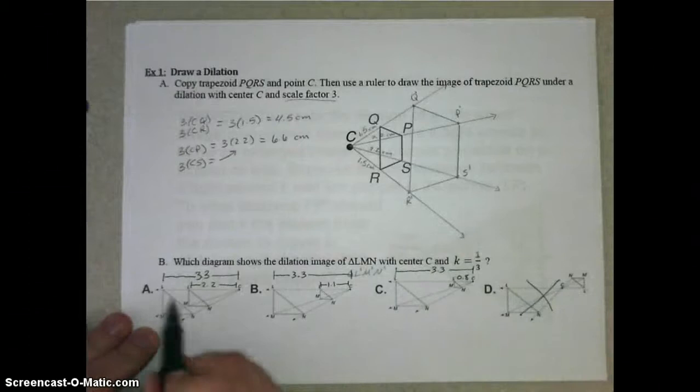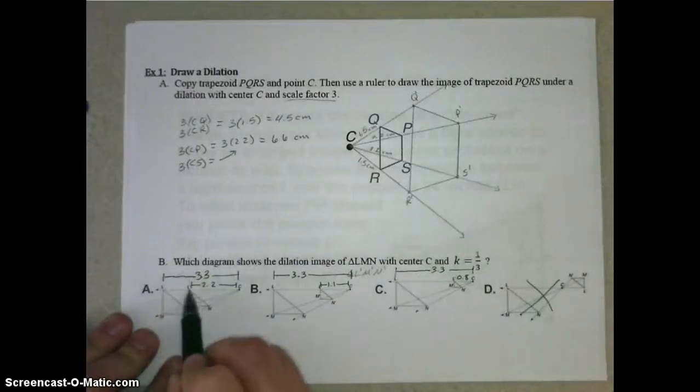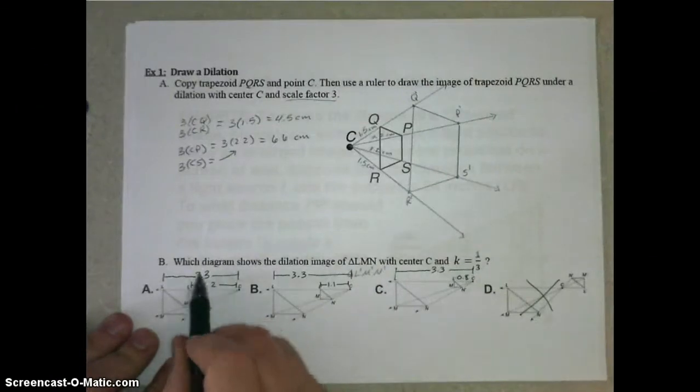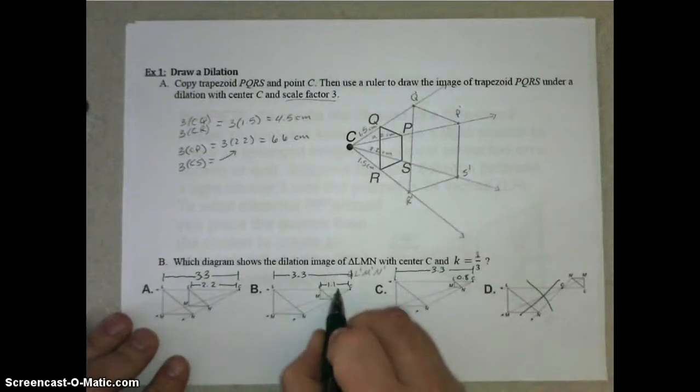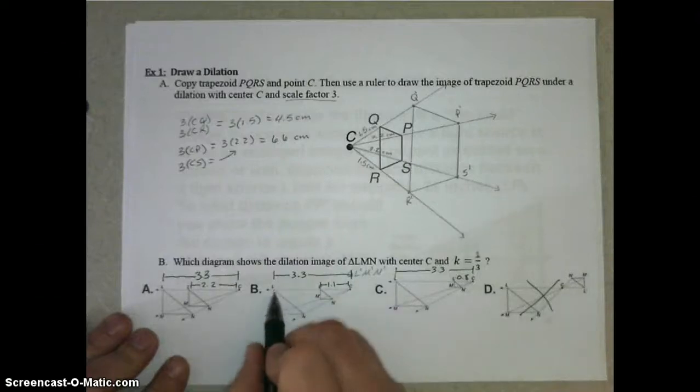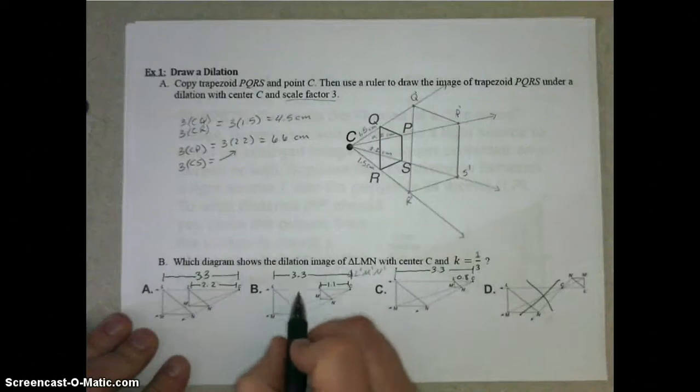Okay, if we take these measurements, when you measure your figures, we should get LC is 3.3 and L prime C is 2.2 for A. Now, that would make that a 2:3 ratio, not 1:3. But if you take measurements for B, we get L prime C prime is about 1.1. You might have said a little bit more than that, but it's pretty close to 1.1. And LC is 3.3.